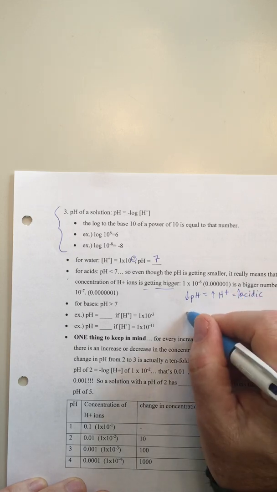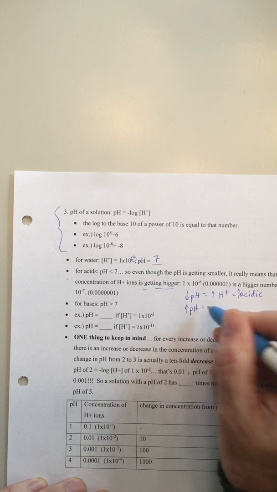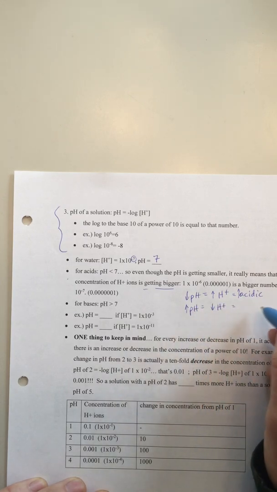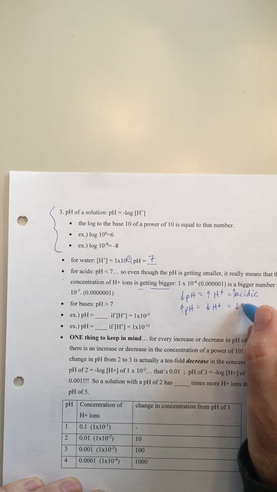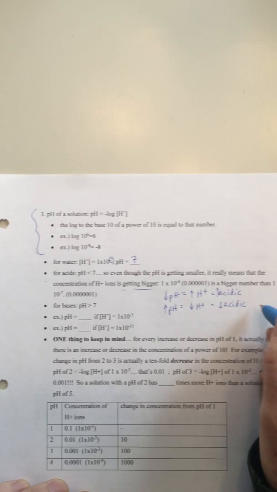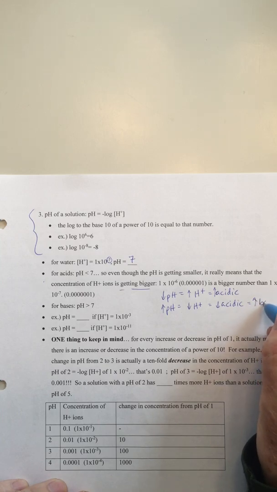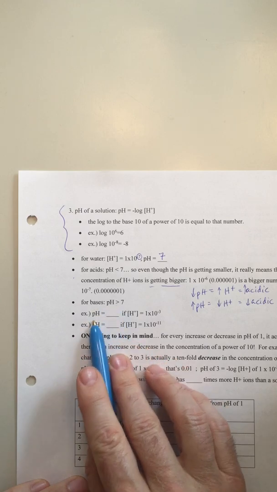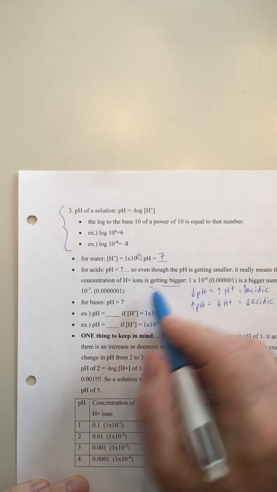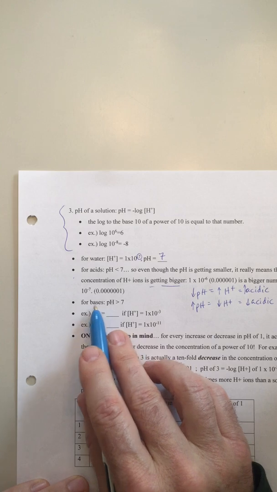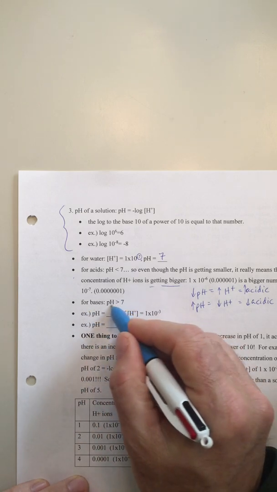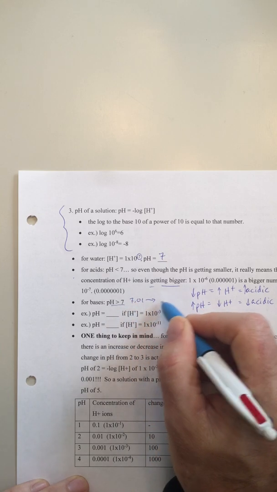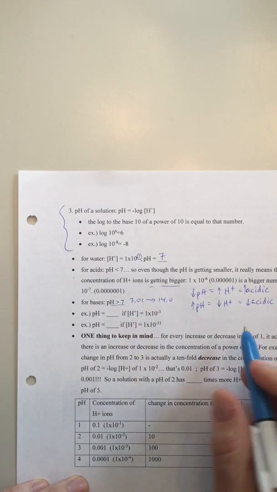And the opposite is true. If the pH goes up, that means the concentration of hydrogen ions goes down, which means it's less acidic, which also means it's more basic. So if pH is greater than 7, for bases, the pH is always going to be greater than 7. So that's from 7.01 all the way up through 14.0.